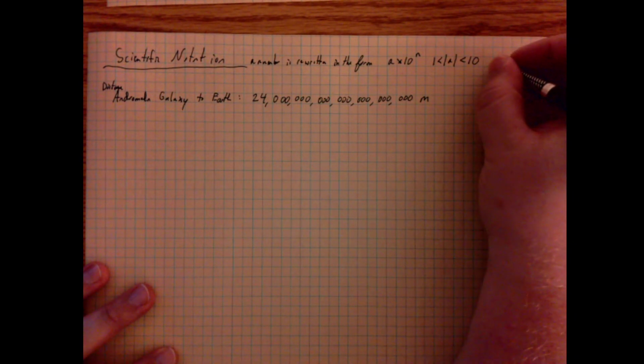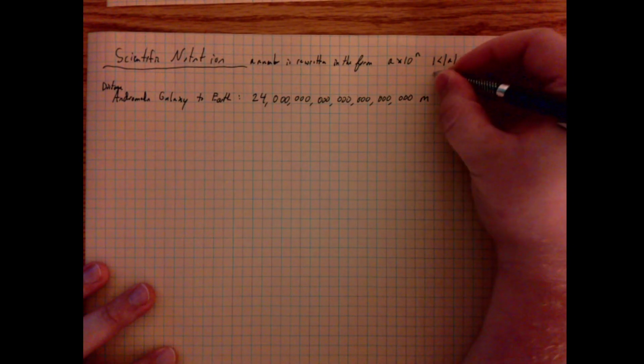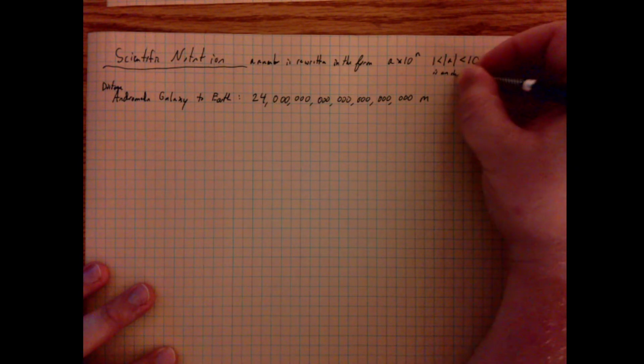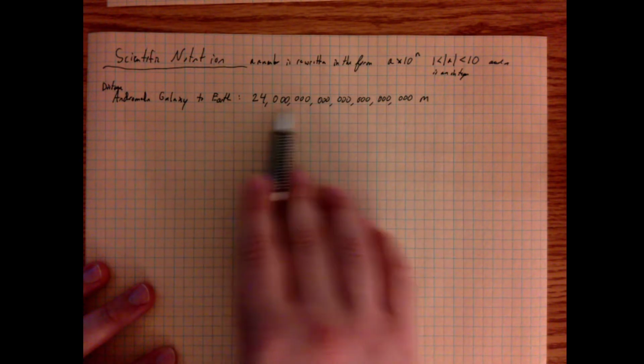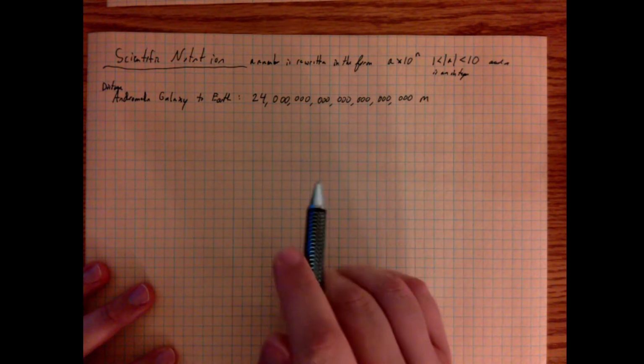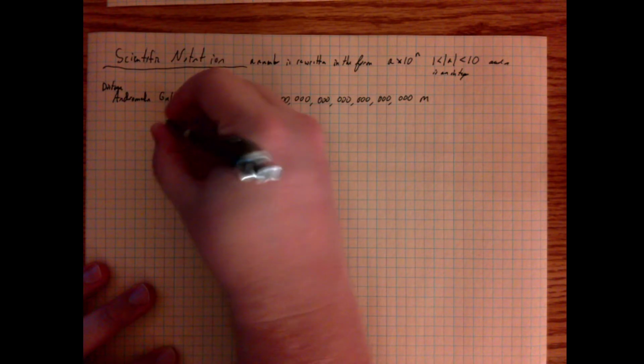And n is an integer. Meaning, rather than writing this as 24 with all these different things, there's an easier way to write it.